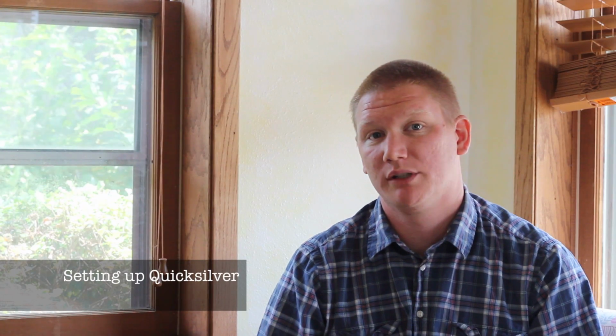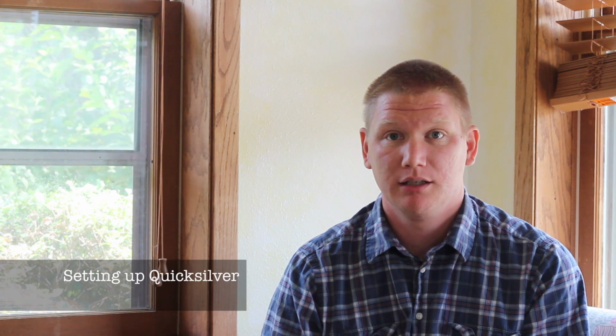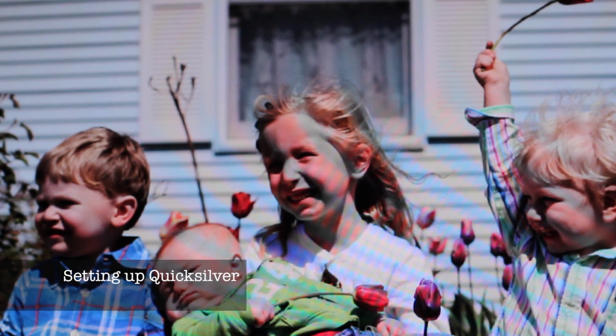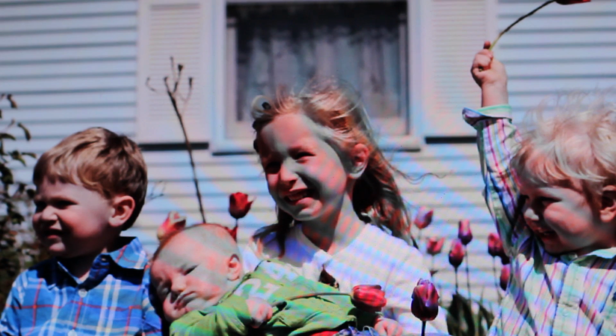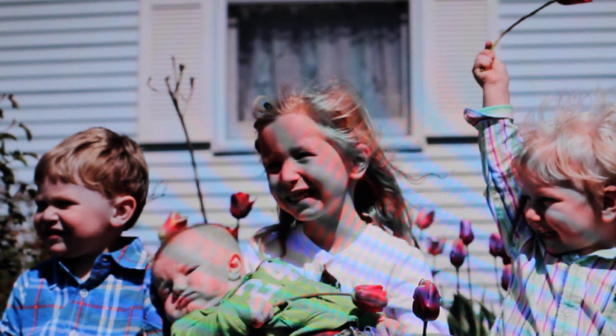Alright, now that I've shown you a couple of the use cases for Quicksilver, let me dig into how to set it up. So let's get into actually setting up Quicksilver. One thing you're going to have to do is change the keyboard shortcut for Spotlight, because right now Spotlight is linked to the keyboard shortcut that I use, Command Space. So you have to turn that off for Spotlight so that you can then turn it on for Quicksilver.